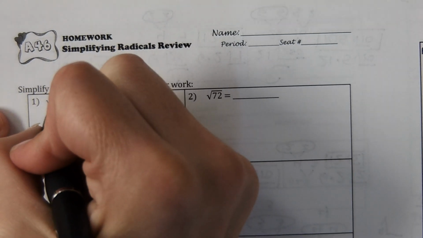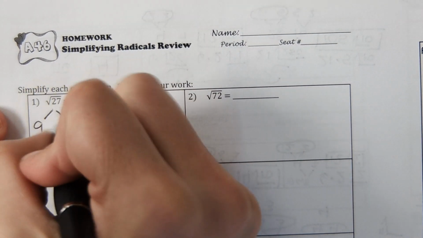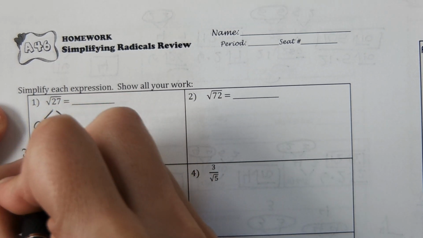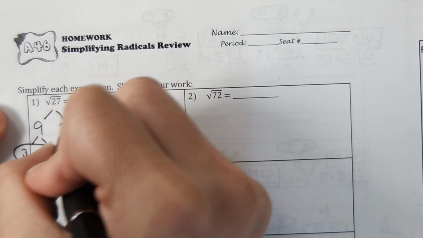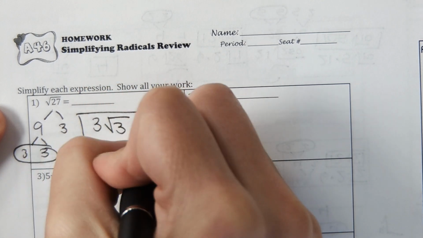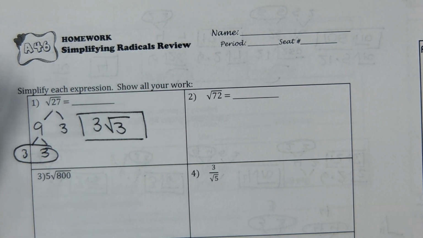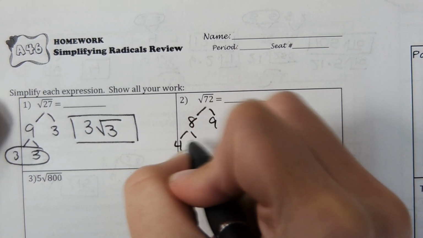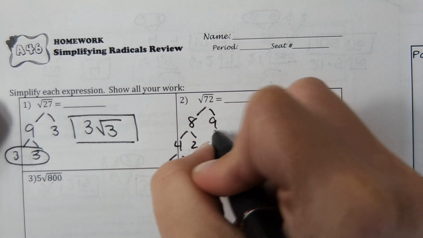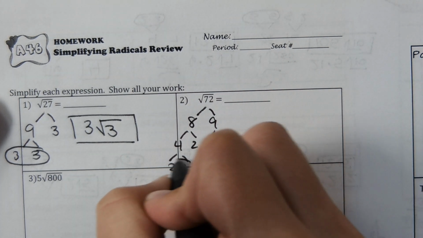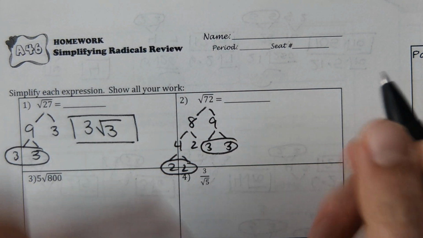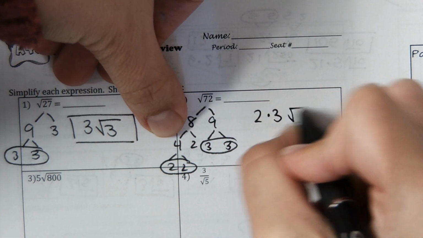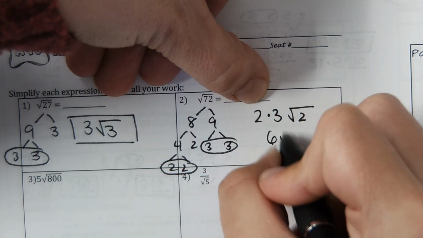So to simplify this, I'm going to start by breaking it up into factors, 9 and 3. Simplify it as much as I can. 3 times 3 is 9. Any doubles, I take it out. And then anything left over, I keep it inside the radical. And we're done there. So 72, 8 and 9. I got 2 2s and 2 3s. So I'm going to take a 2 out, I'm going to take a 3 out, and I'm left over with 1 2 inside the radical. So I got 6 square root of 2.